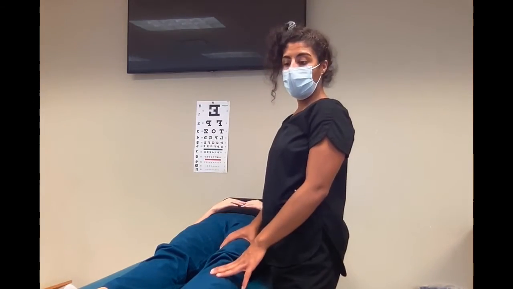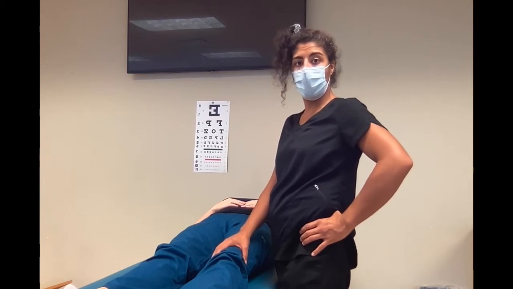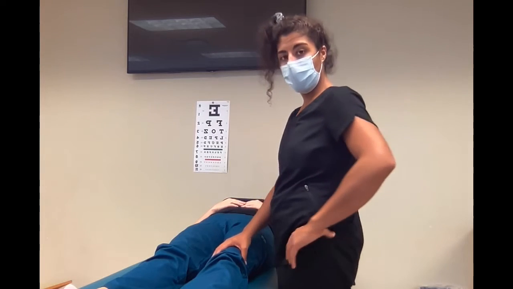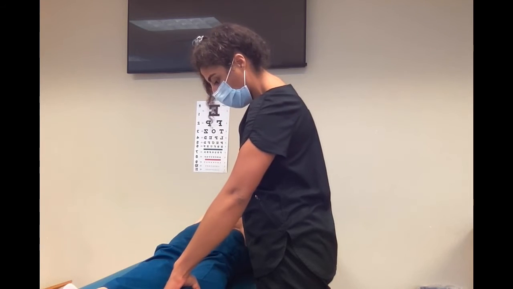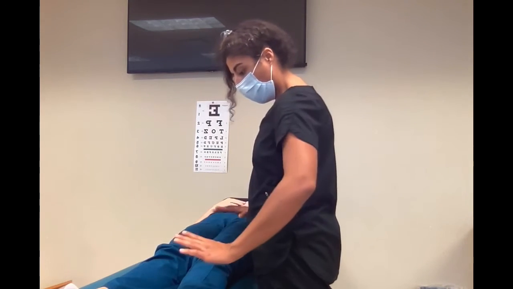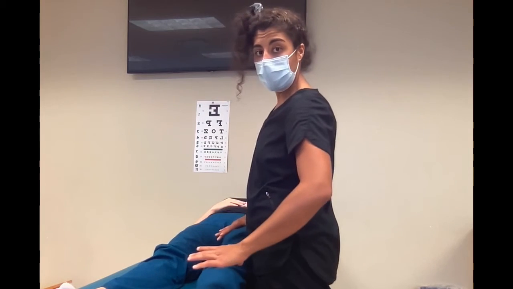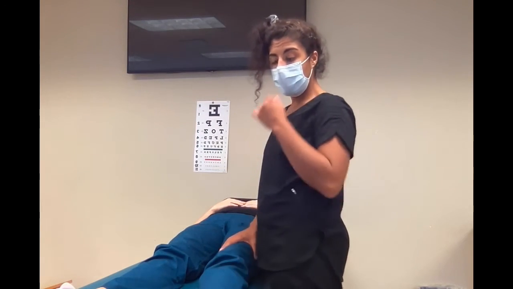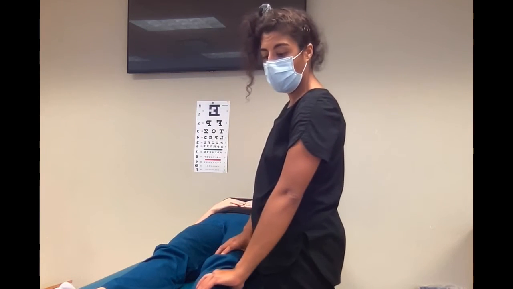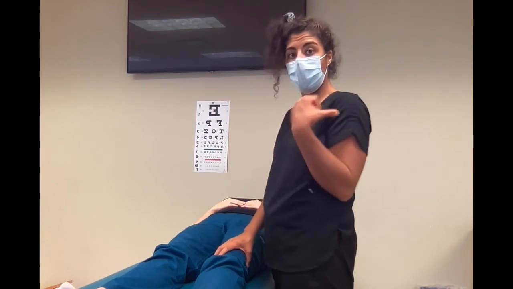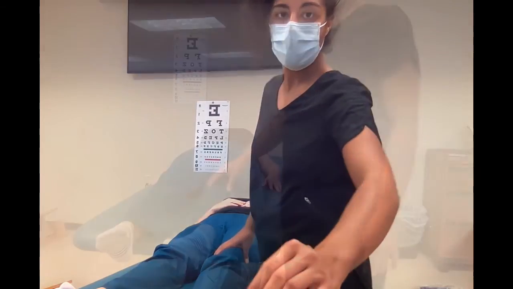This test is the log roll test, and it is testing for intra-articular issues at the joint in the hip. So what I will do is passively rotate the leg fully into internal rotation to that end point, and then I will let go. And I should see the leg roll back into external rotation. If I see any abnormalities with this, or there's pain generated within this motion, or there was a limitation with the external rotation, this is a positive for intra-articular issues.